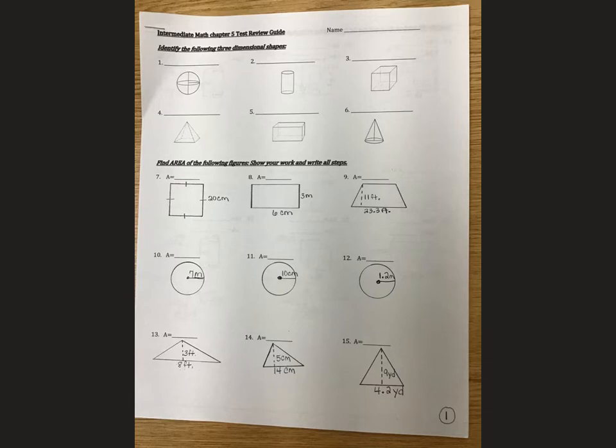All right, so we're going to start with this worksheet here. At the very top of the page, we are going to label these three-dimensional shapes, figures. So the number one is what? Sphere. It is a sphere. Number two is what? Cylinder. Number three, cube. Number four, square pyramid.